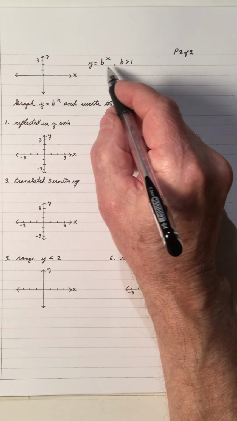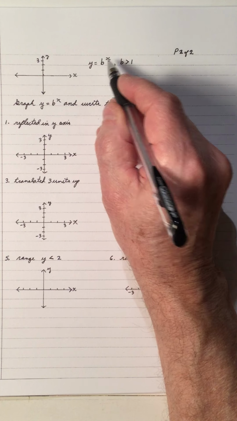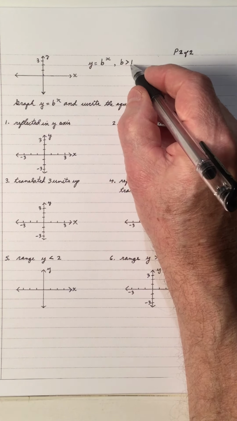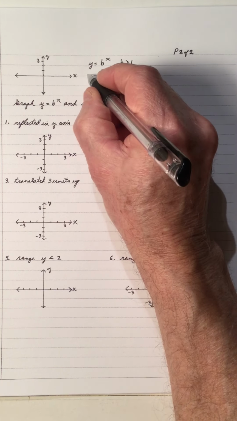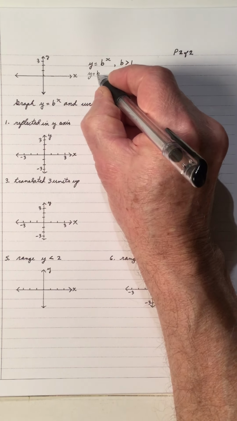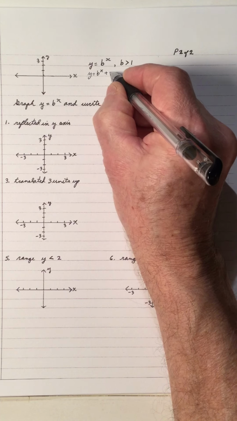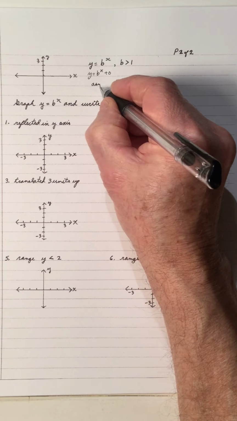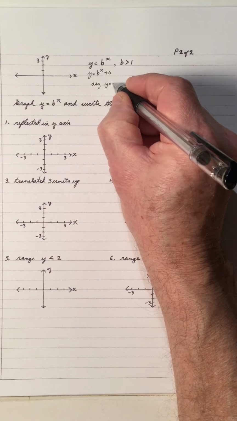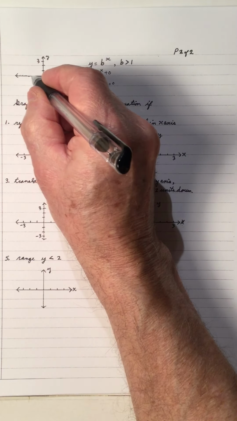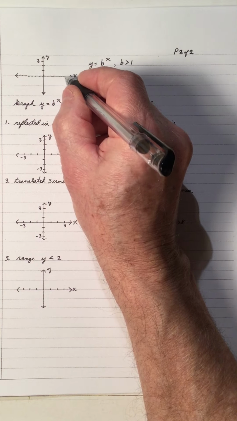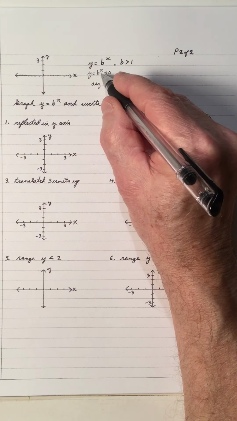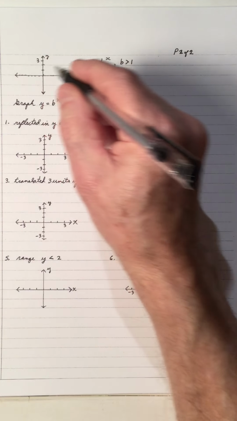What I have here is y equals b to the x, where b is greater than 1. That means we have a growth curve. So y equals b to the x plus 0, which means that the asymptote, ASY, is y equals 0. So the asymptote is right here, the x-axis, y equals 0. And because the base is greater than 1, we have a growth curve.